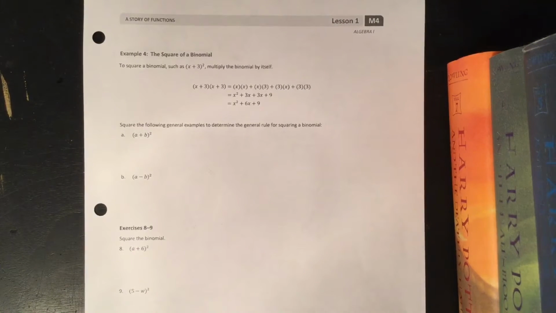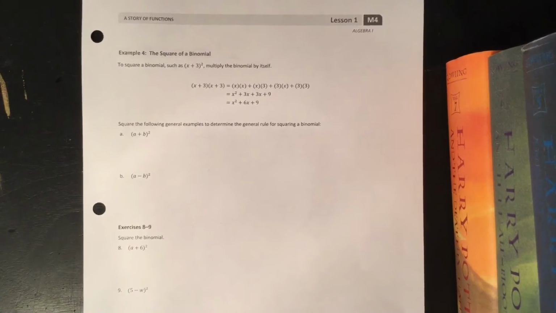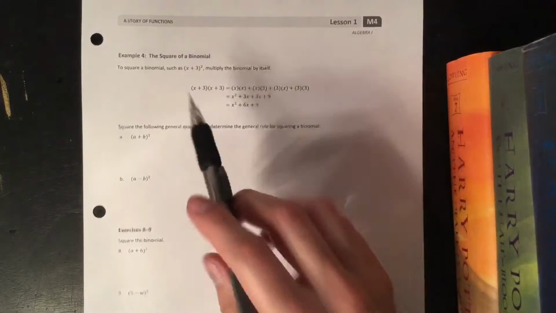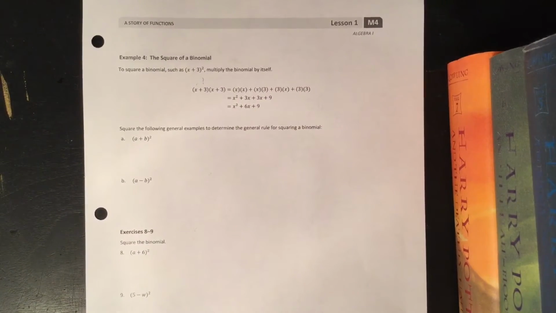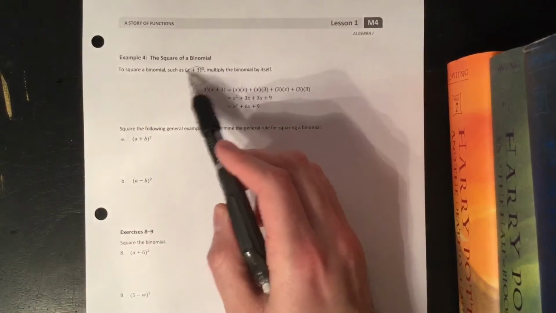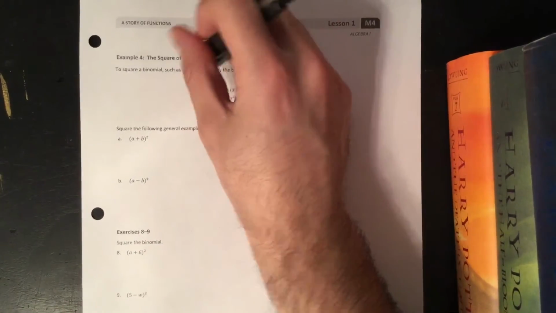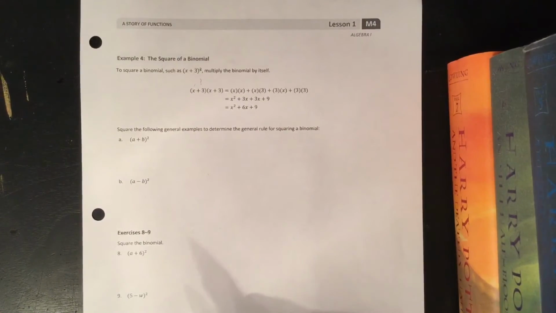Okay, the final example is a square of a binomial. This one is something that I know tripped some of you up, especially when you just try to apply the square to each of them. That's not how you do these. It's not going to work. It won't give you the correct answer.